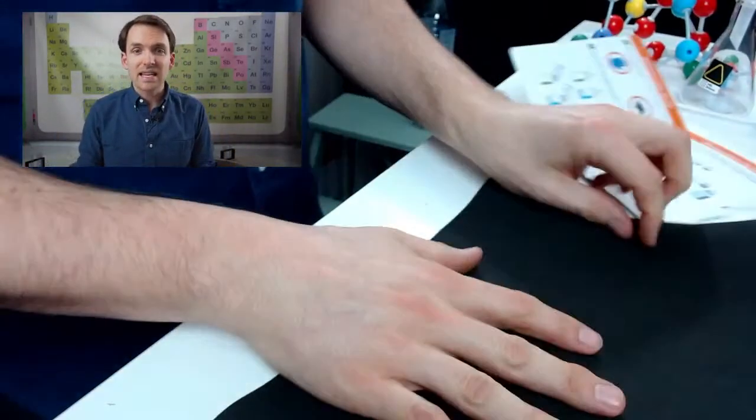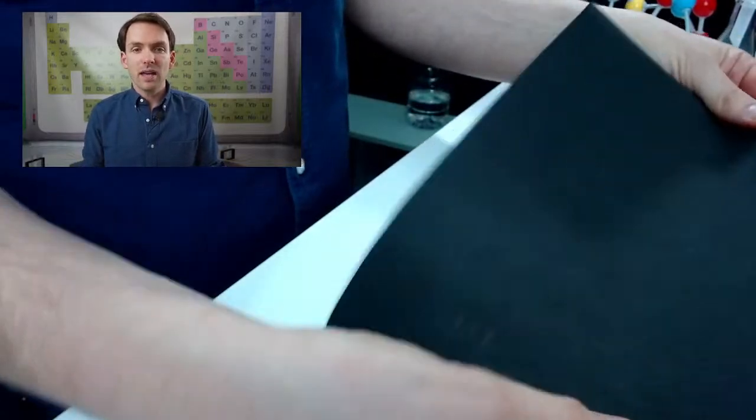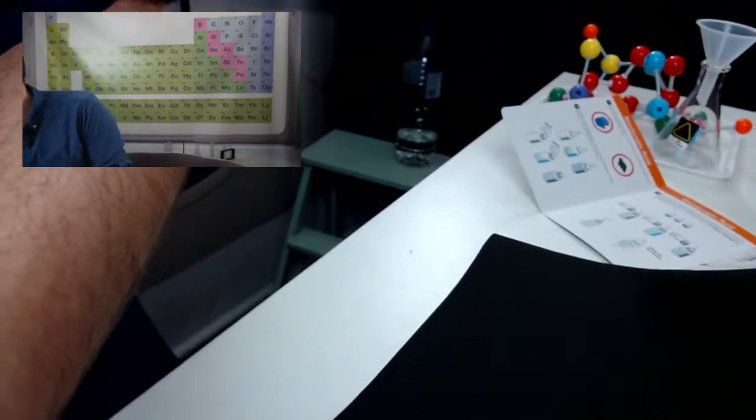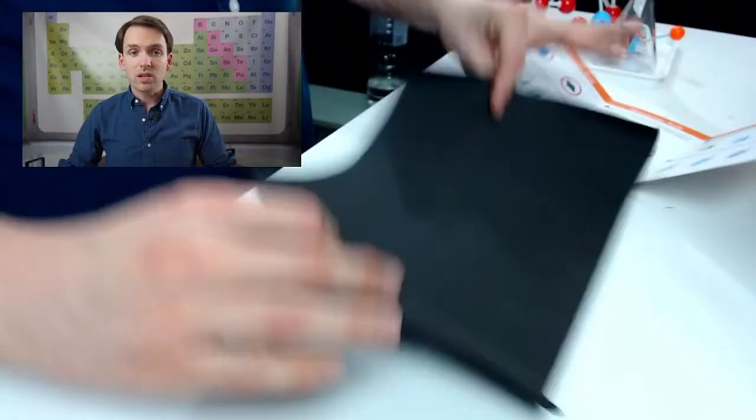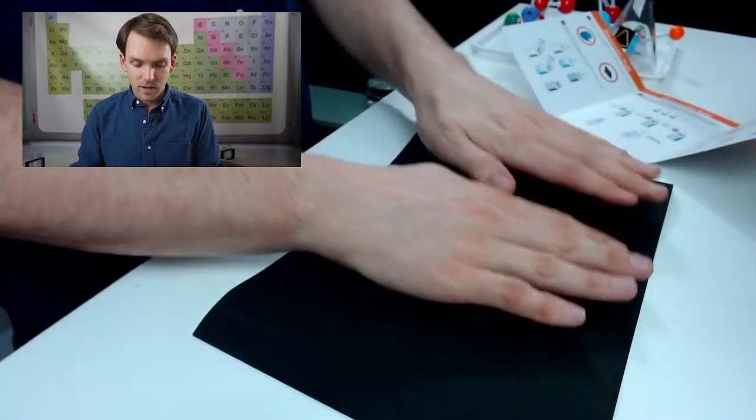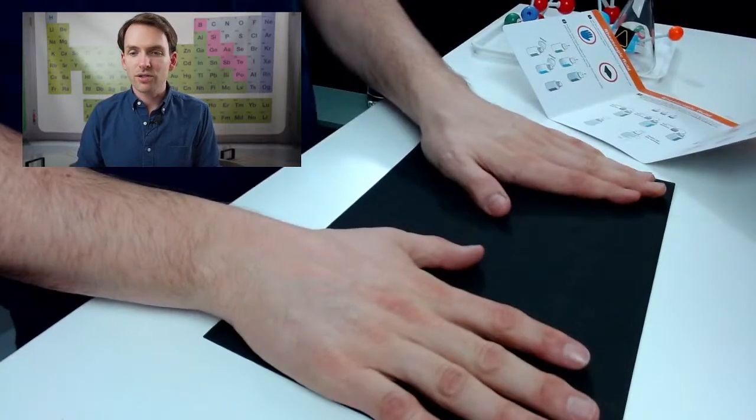Now, what I found is the easiest way to do this is if you get the set here. Sorry, let me move this camera back a little bit. There we go. It's nice and clear. What you can actually do is, it's rolled up. If you flip it over, it should sit nice and clearly onto the table.